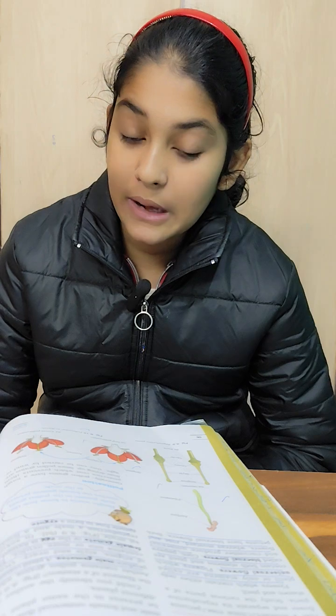Yes, exactly. In sexual reproduction, a male and female gamete fuse to form a zygote, and this process is known as zygote formation.